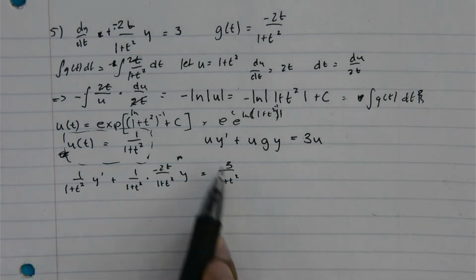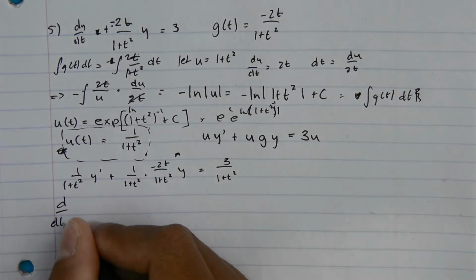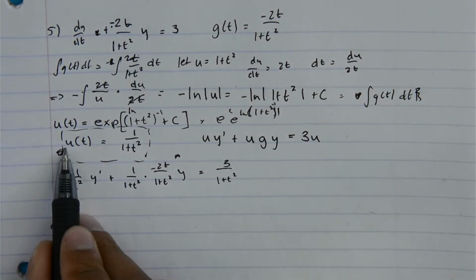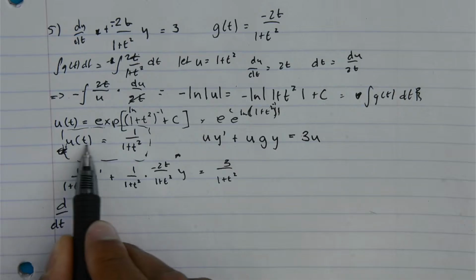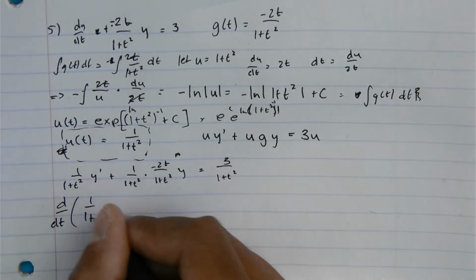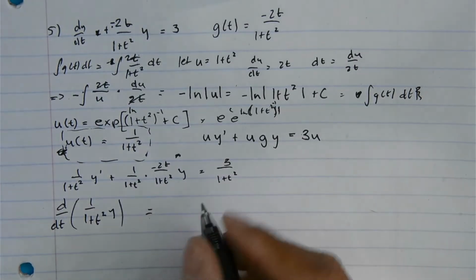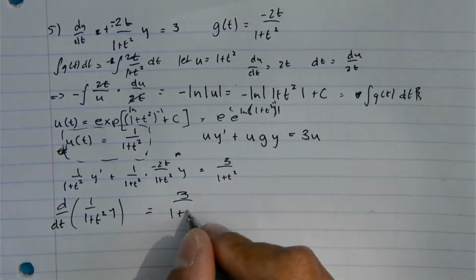We really don't often have to even write this, because as long as we were able to solve the differential equation for u of t, we should just be able to rewrite this as 1 over 1 plus t squared y is equal to 3 over 1 plus t squared.